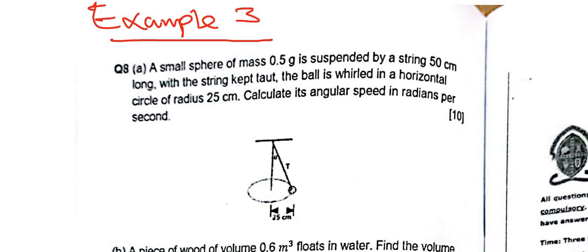So a small sphere, the mass has been given, is suspended by a string. The length of the string is 50 centimeters. This is the same as 0.5 meters, right? The radius is 25, which is the same as 0.25 meters, right?